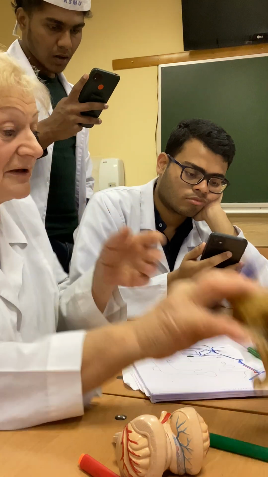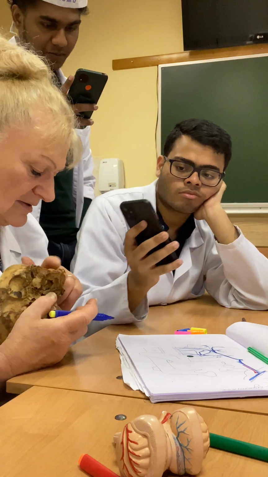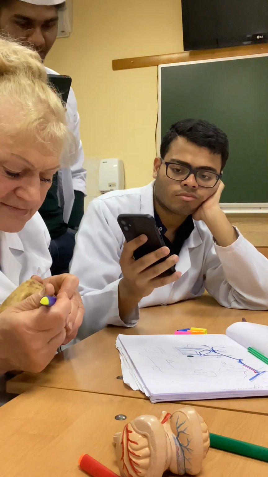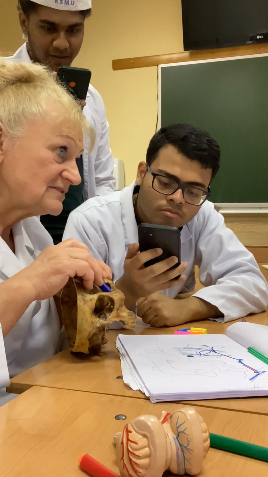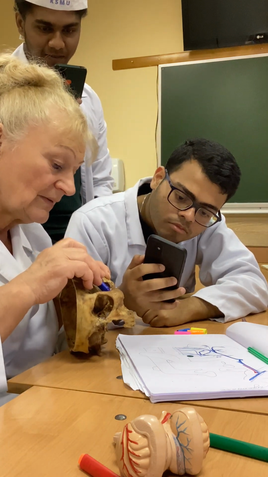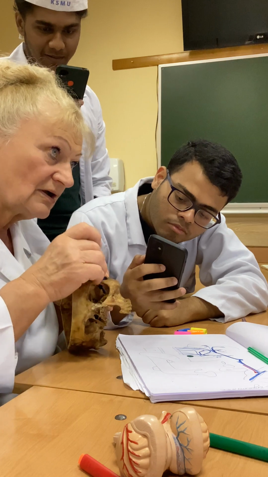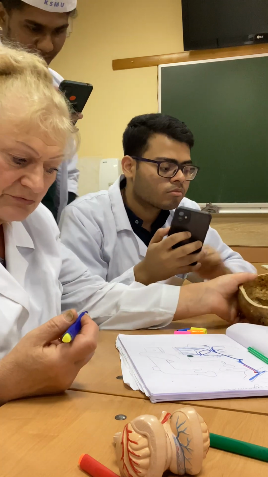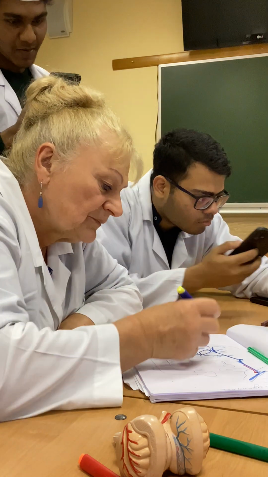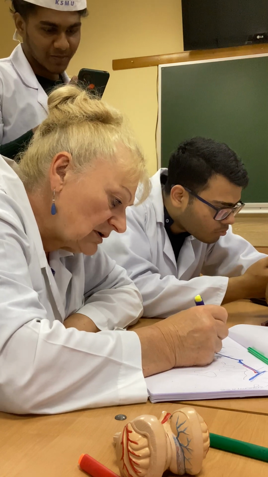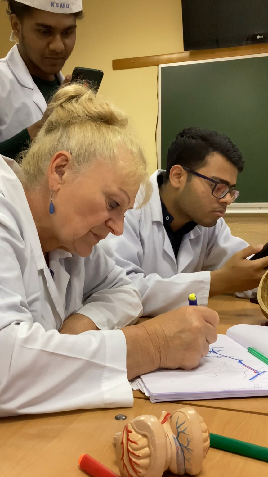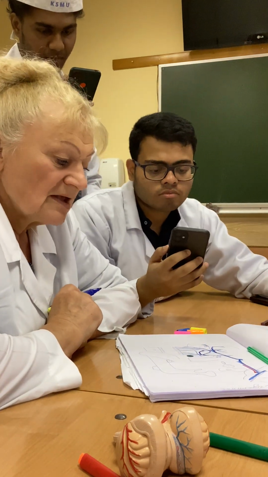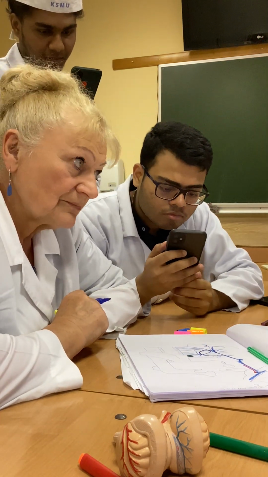the pterygopalatine fossa. Here is the zygomatic bone, here we have the zygomaticofacial opening, here we have the zygomaticotemporal opening. Because the nerve will come into the infratemporal fossa. Now I will try to color this branch very contrastingly. This is the zygomatic nerve.